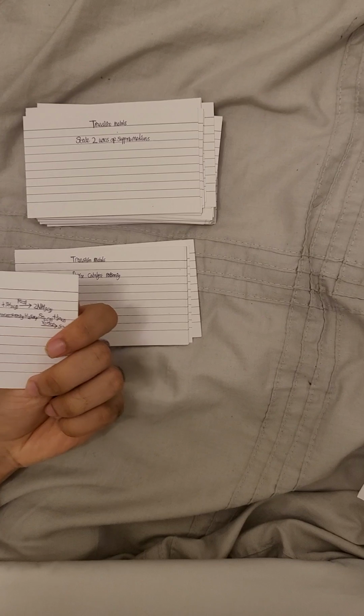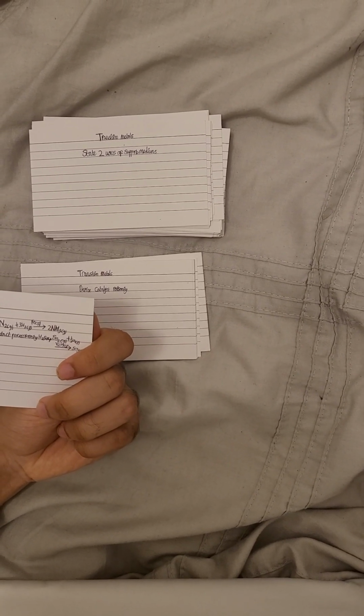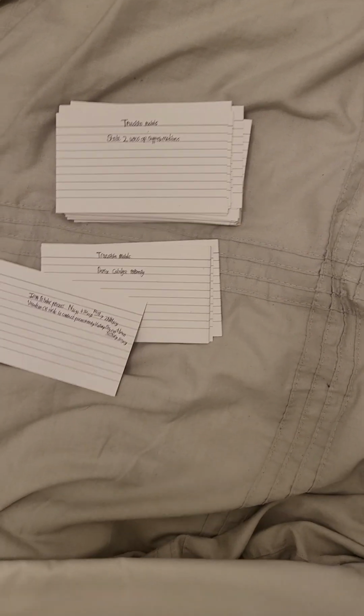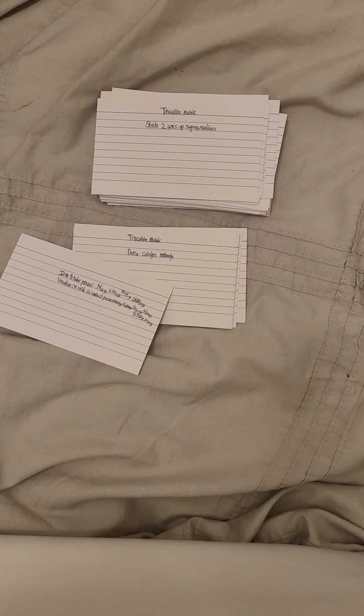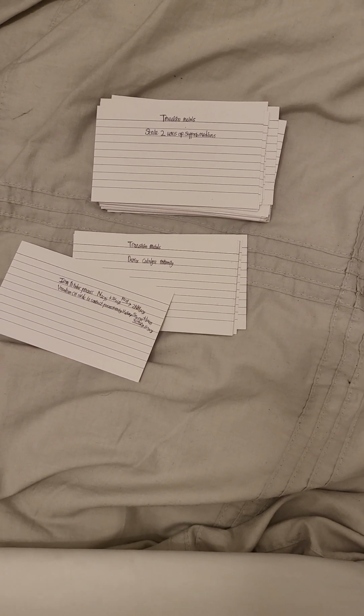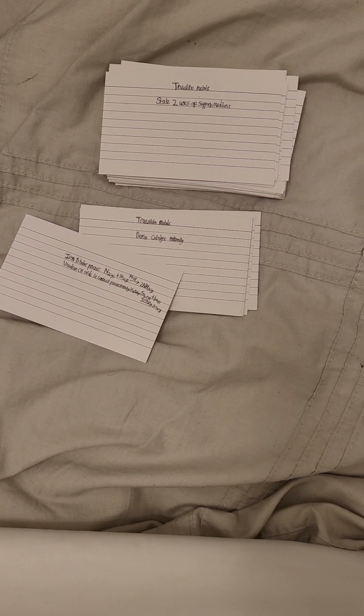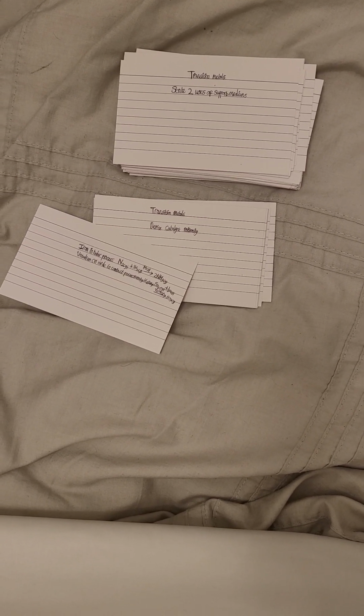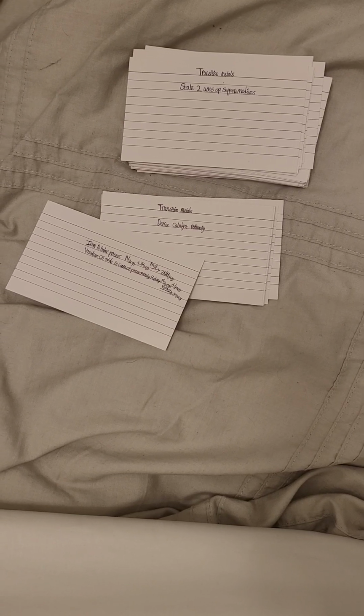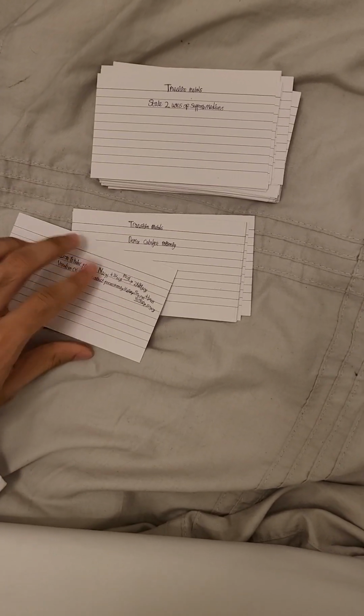Two examples of heterogeneous catalysts: iron in the Haber process, N2 plus 3H2 forming 2NH3, and vanadium oxide in the contact process, with V2O5 plus SO2 forming V2O4 plus SO3, and then V2O4 plus O2 forming V2O5. I just went through it.